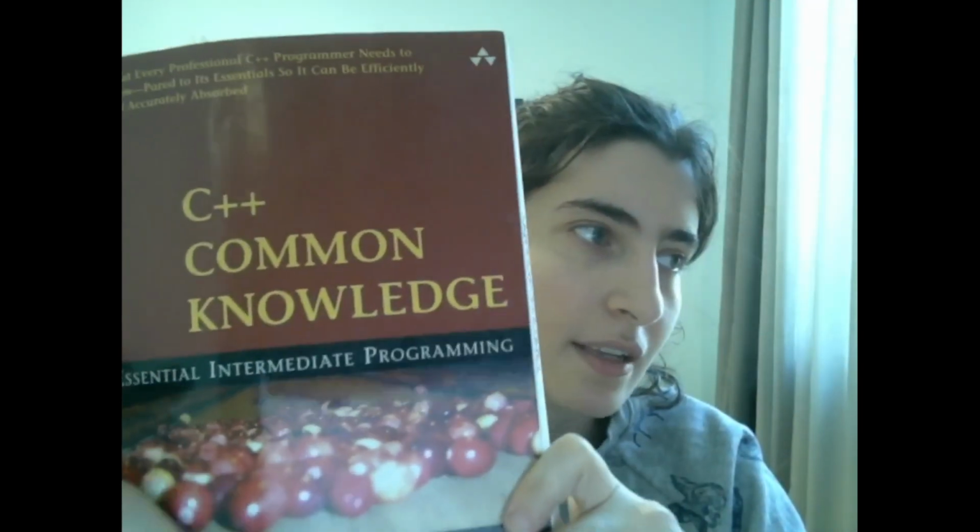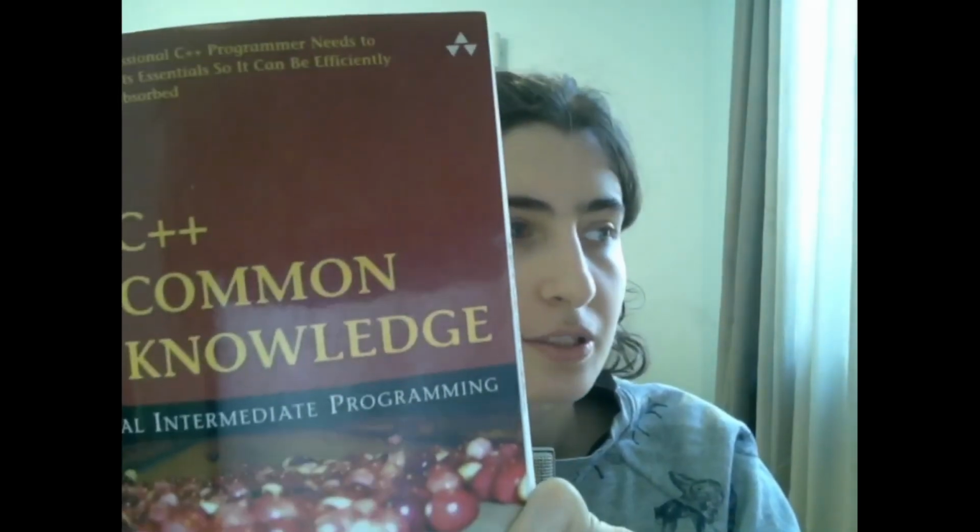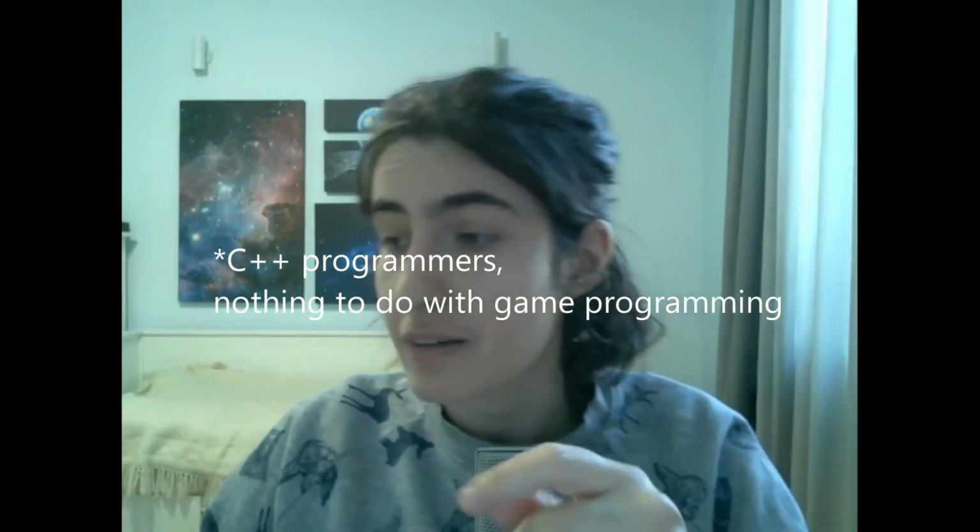And the other one is, I haven't actually started this one, so I can't tell you how good it is, but I am planning to read this one, and I will update you on whether it's good or not. It's called C++ Common Knowledge, and to my knowledge, it covers intermediate problems for C++ game programmers. I'm also going to read that one, and we'll find out if it's any good or not. It's by Stephen C. Dewhurst, I believe. I hope I'm reading that right, but I'm going to leave the links to these books as well.